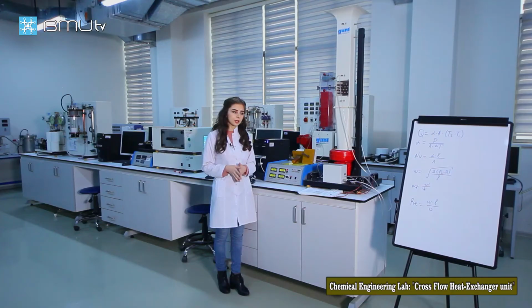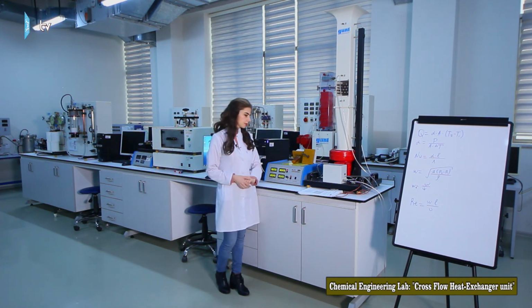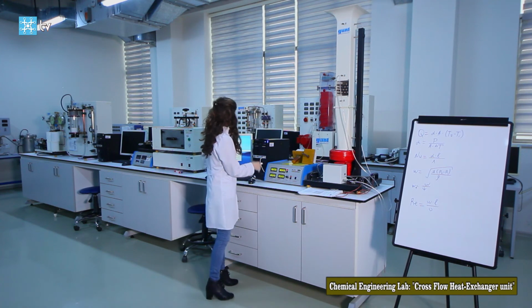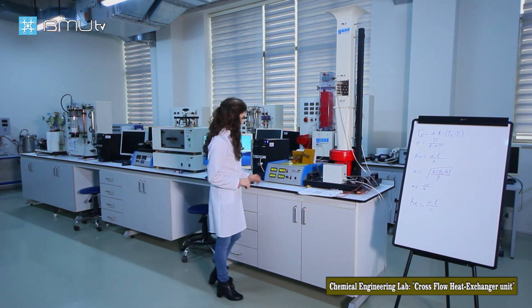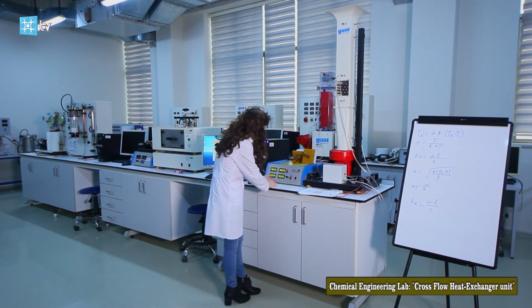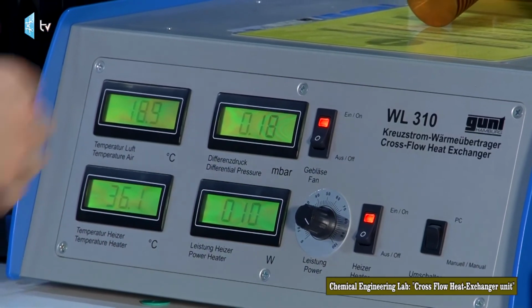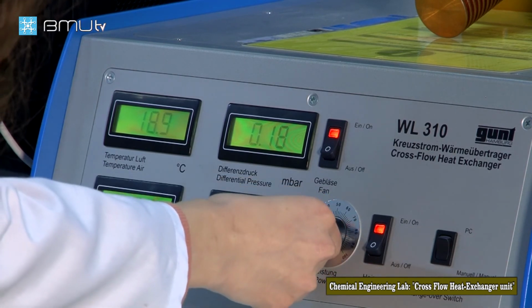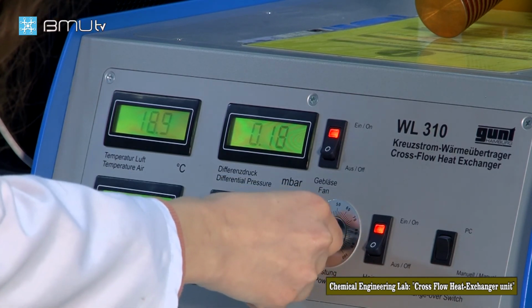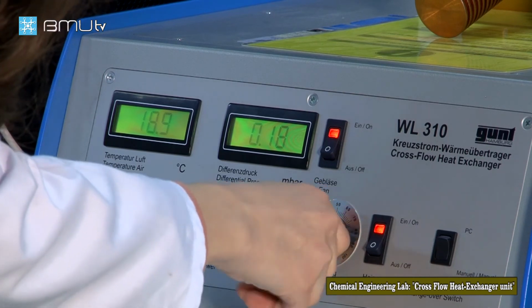So we can say that the Nusselt and Reynolds numbers depend on the positions of the thermocouples, on the positions of the pipe bundle. Okay, now we'll record it, and again we need to record this data, and the next time we'll switch the power to 20, as we did in our previous experiments.